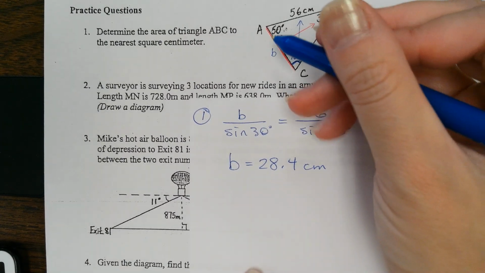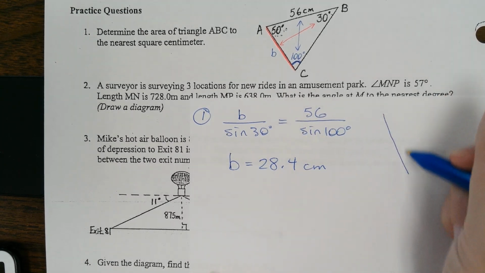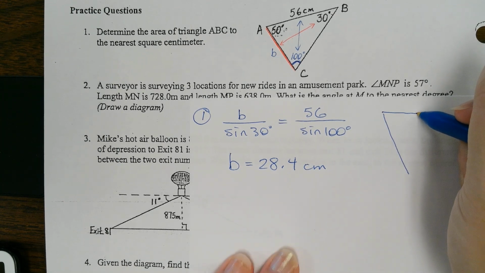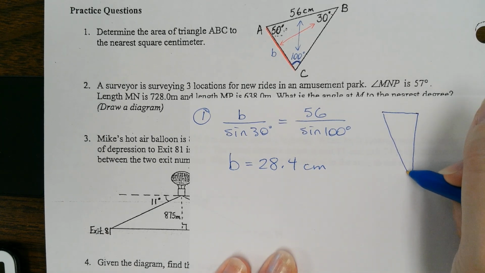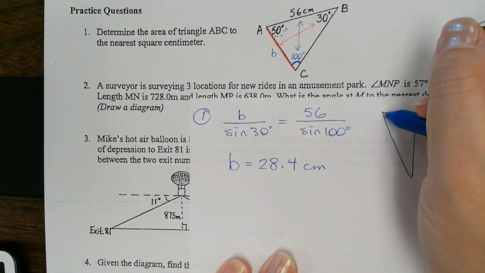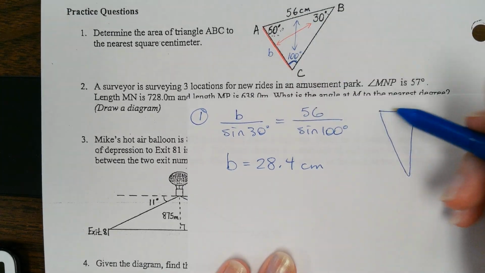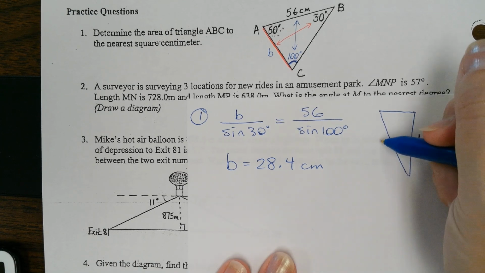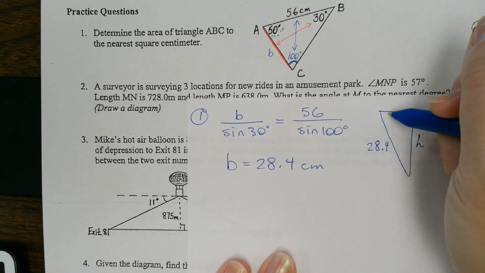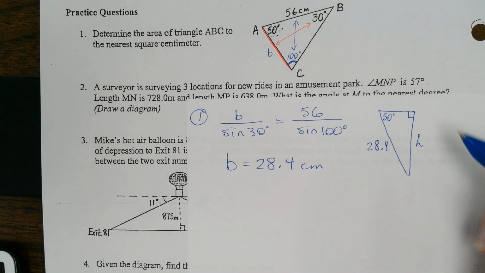Okay, so what was the point in finding B? Well, now, if you redraw your diagram, I want to find the area. So I need base times height divided by 2. I have the base. I need to find the height. So if I draw that part of the triangle out, now I know this is 28.4 and this is 50 degrees right here. So then I can find the height of the triangle.